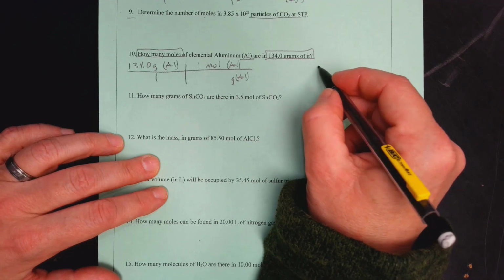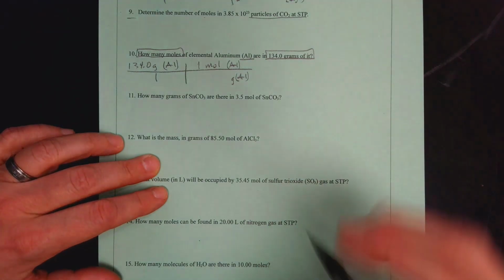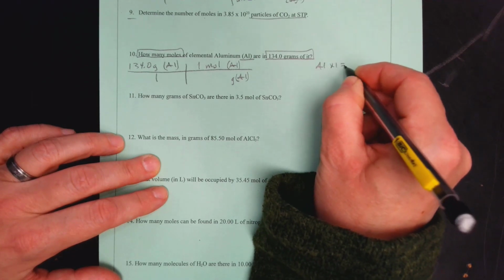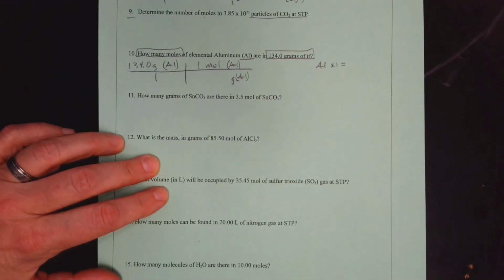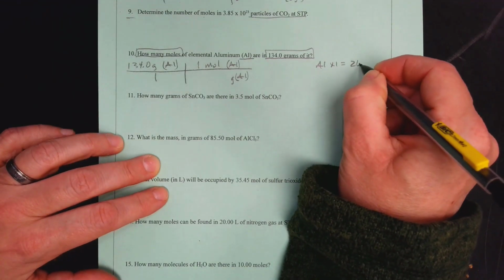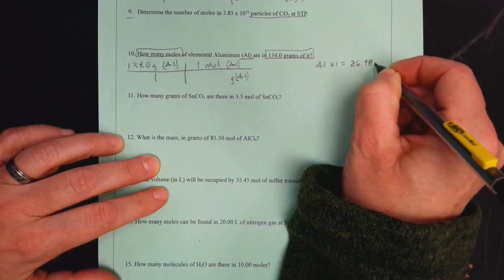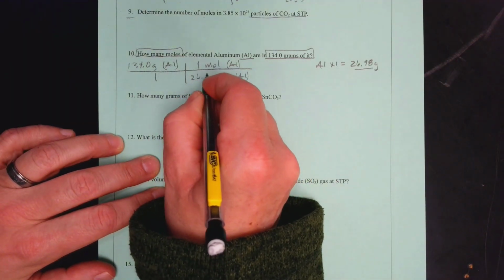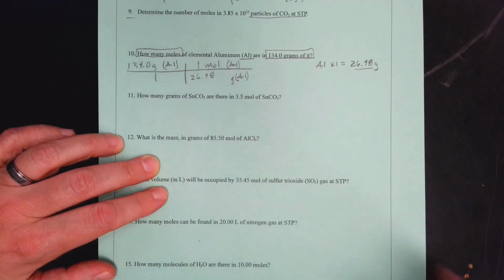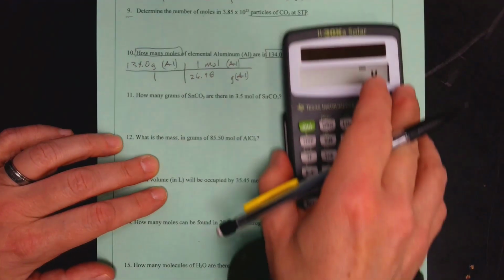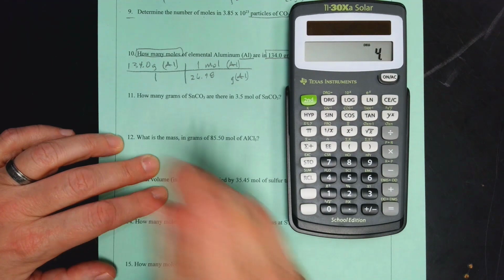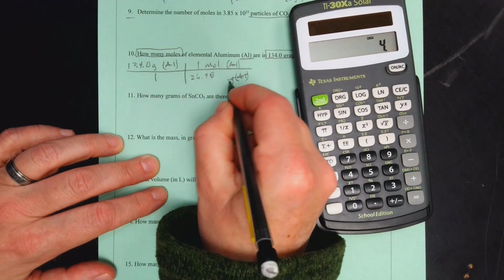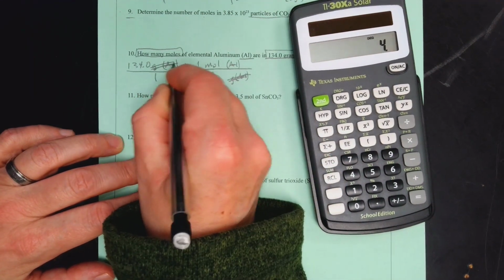I have to figure out what I'm up to here, so I have to go to my periodic table. If I look at the periodic table, I've got an aluminum. I've only got 1 of them. And if I look up that atomic mass on a periodic table, it's going to be 26.98 grams. That's the number I'm going to fill in right here, 26.98 grams. Now I have everything I need to solve this problem. Actually, you know what I'm going to do first? I'm going to cancel out my units, grams of aluminum.